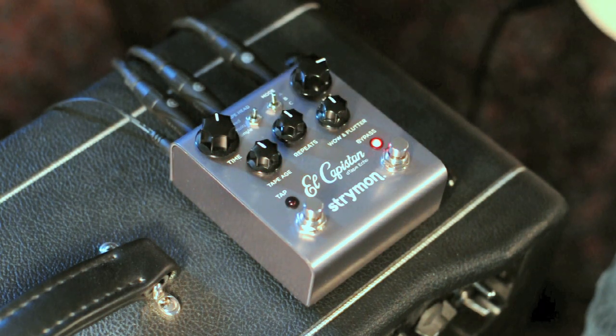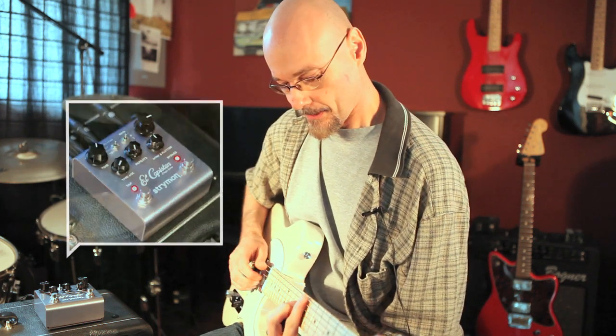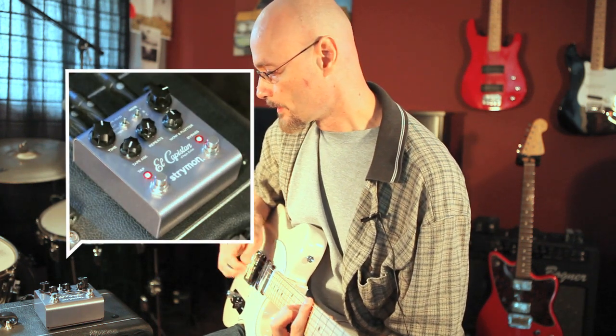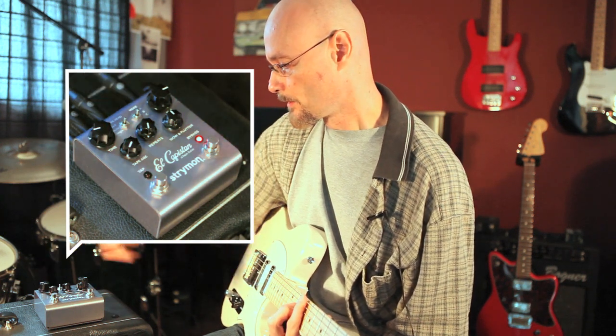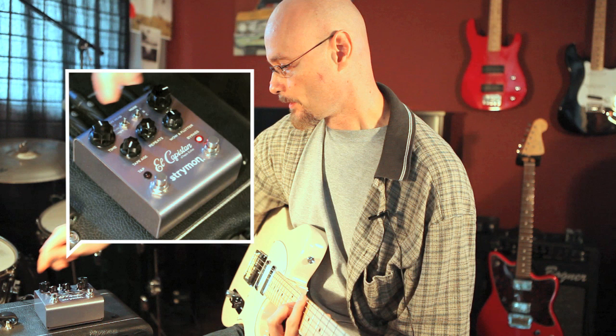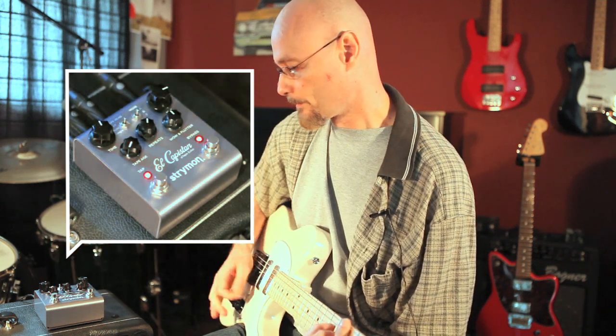Repeats up. Mode B selects the second and third head in the multi-head machine. So if we turn the repeats up.